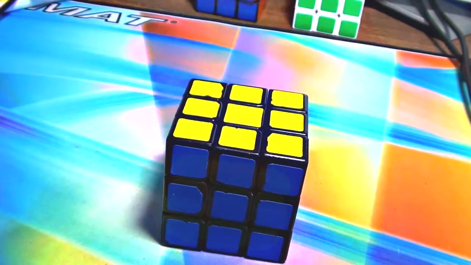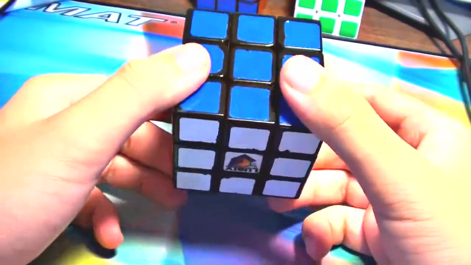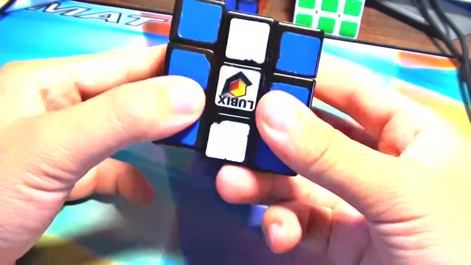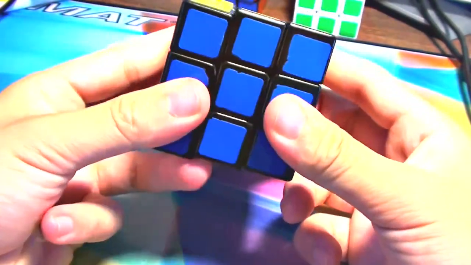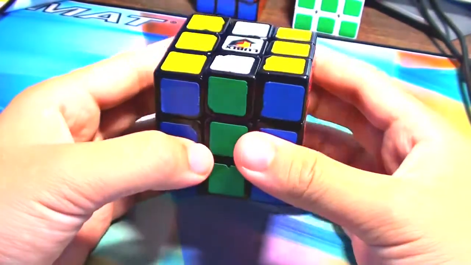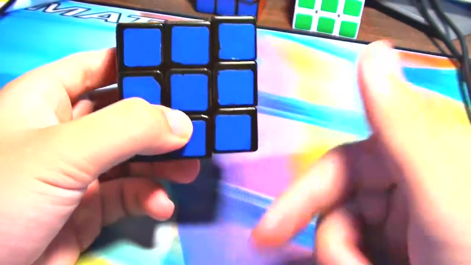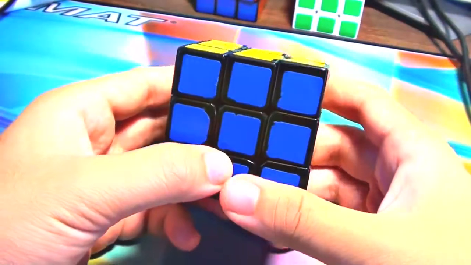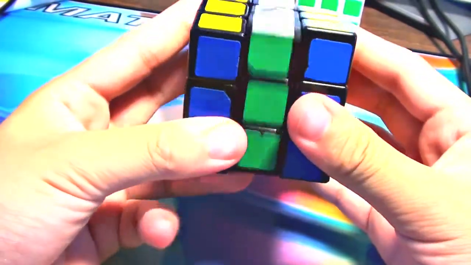Now when you're doing the algorithm that I just taught you, when you're doing the M2s, you can either do it with one ring finger and then another ring finger, or you can do pinky ring finger all at once. Doing it with two ring fingers is easier, but if you do pinky ring finger, it helps you do it faster. So if you want to be a good speed cuber, you should learn pinky ring finger.